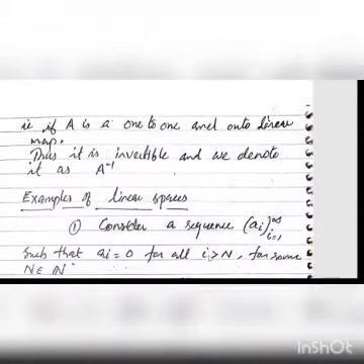Now here are some examples of linear spaces. Consider a sequence (a_i), i equal to 1 to infinity. This is the notation that we are following here. In some cases, it won't give us i equal to 1 to infinity; in the bracket we will write a_i and we will write from 1 to infinity. That means it's a sequence.